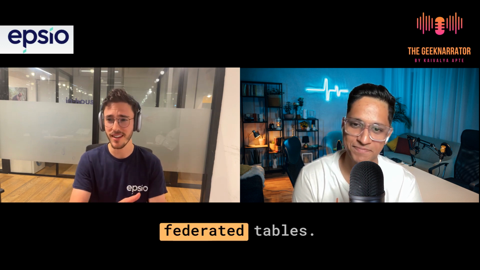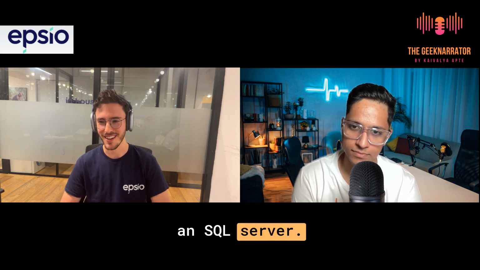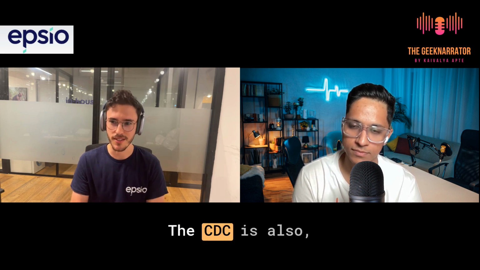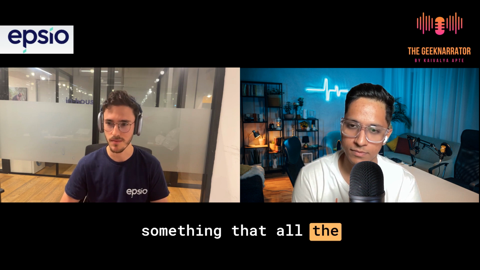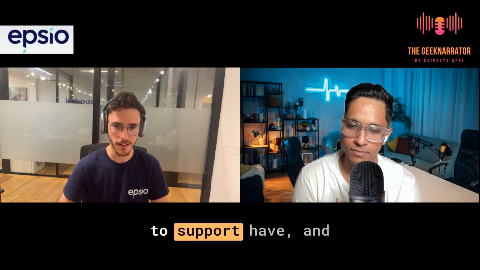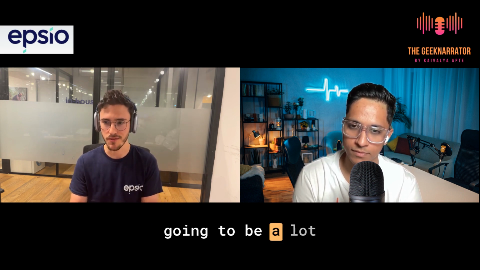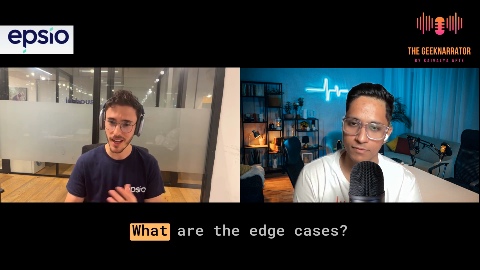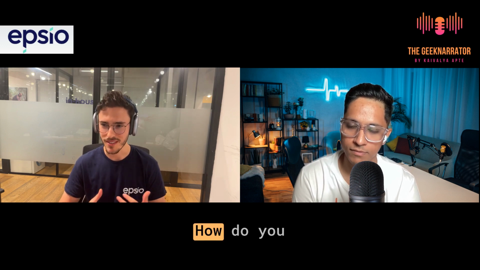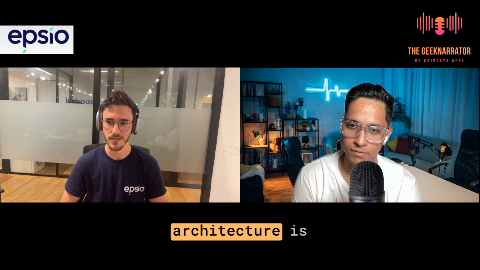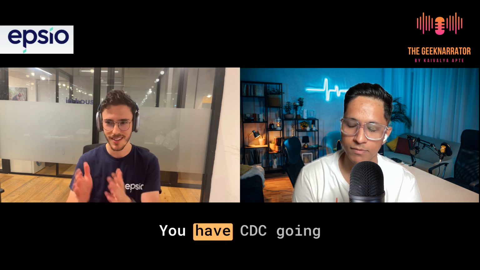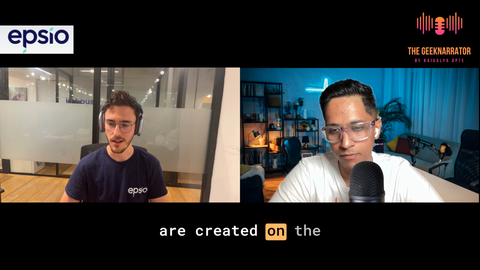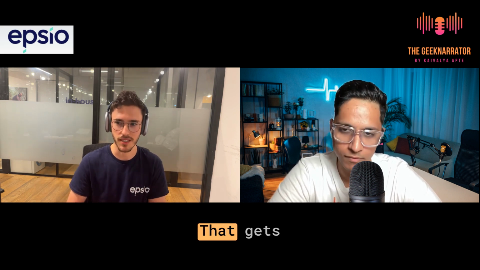In MySQL, it's called federated tables. In SQL Server, I don't even remember the name. And the replication, the CDC, is also something that all the databases that we plan to support have. And then obviously there's going to be a lot of small differences in terms of what commands you run, what the edge cases are, how you exactly configure, but the basic architecture remains the same.